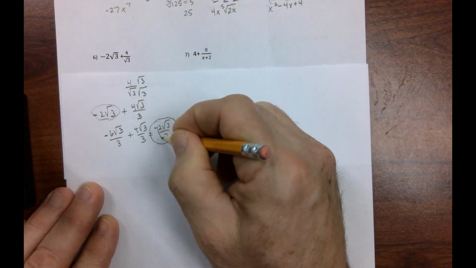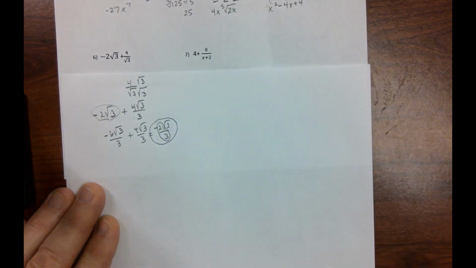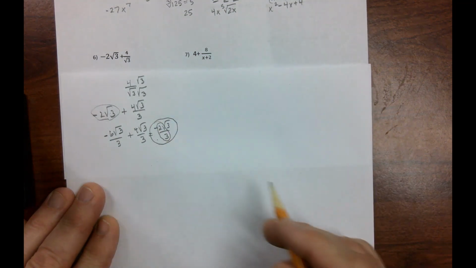Be careful that this is completely reduced. Don't put your answer down until you reduce that, which it already is.